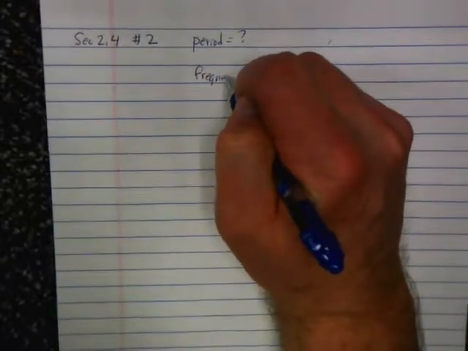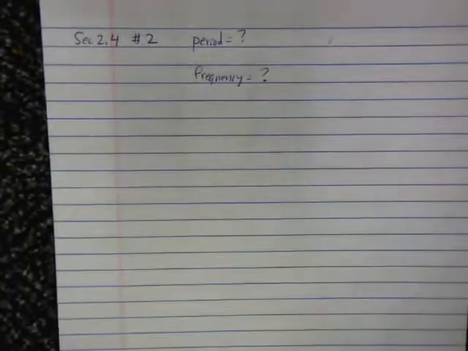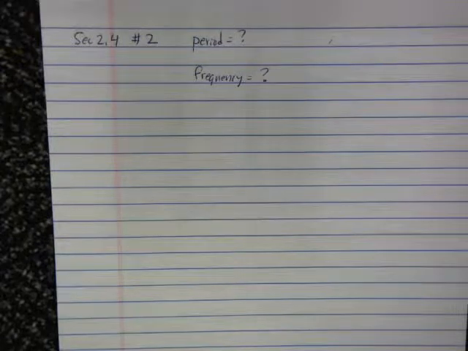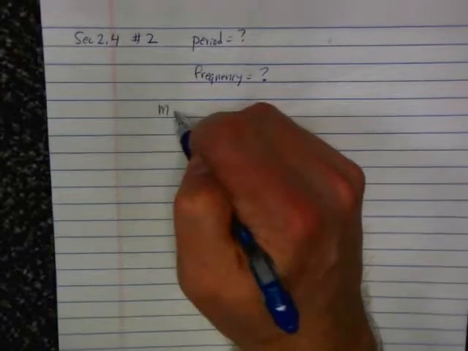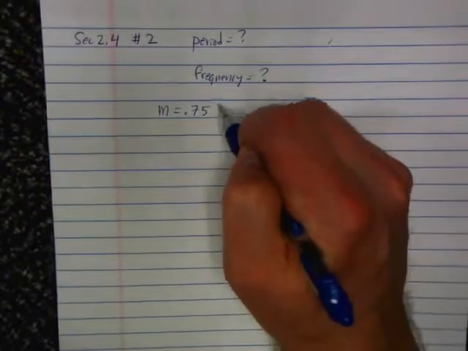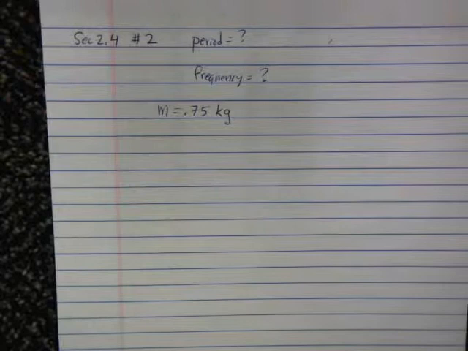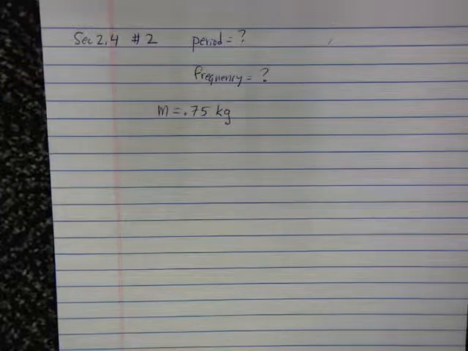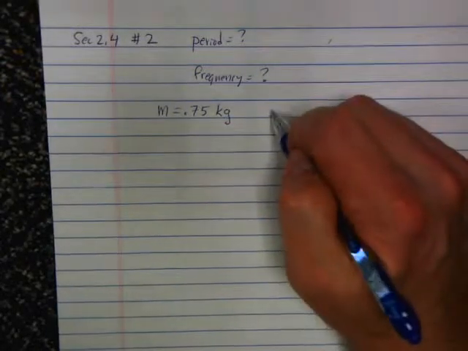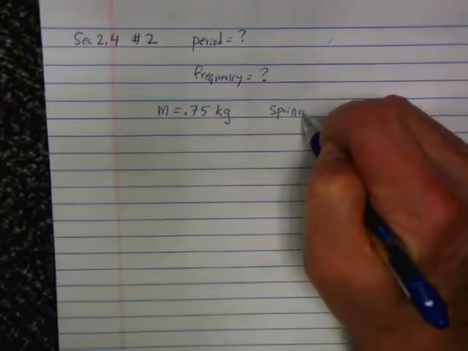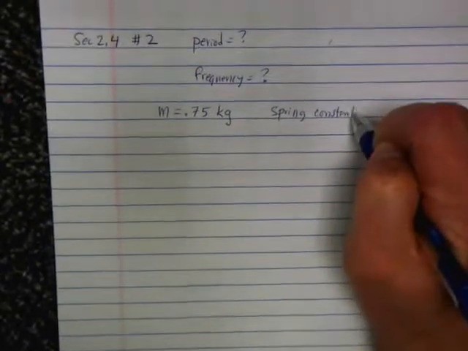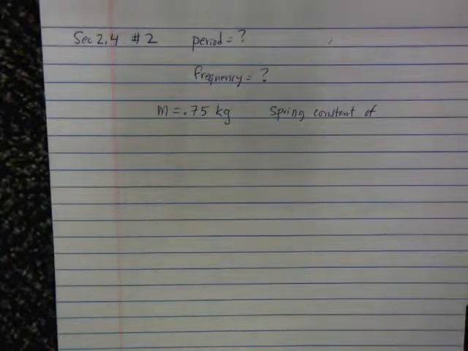It says, determine the period and frequency of the simple harmonic motion of a body with a mass of 0.75 kilograms on the end of a spring with a spring constant of 48 newtons per meter.